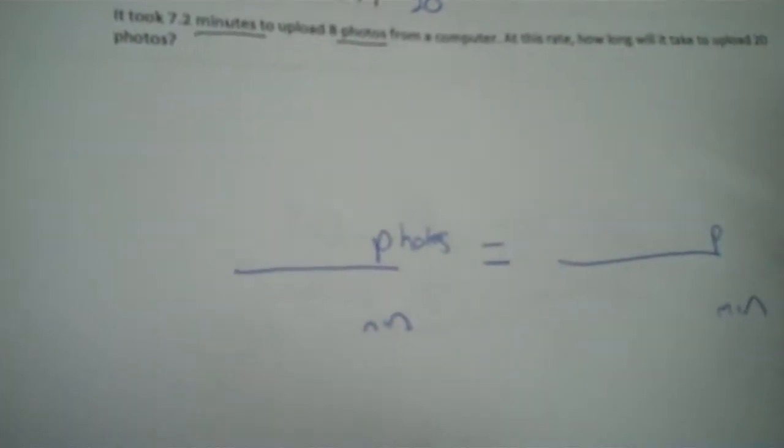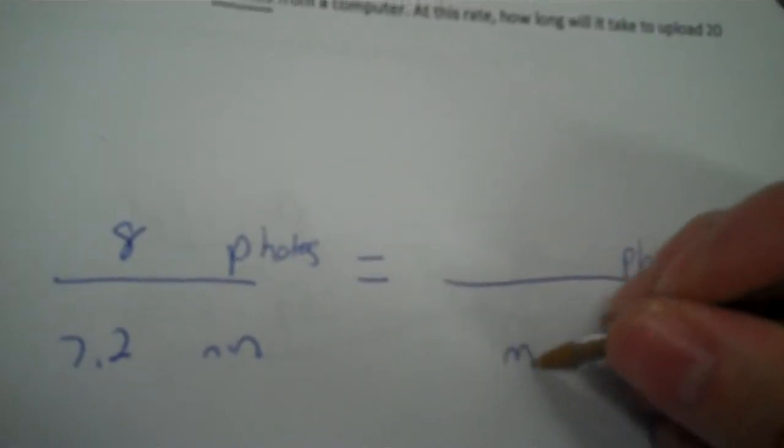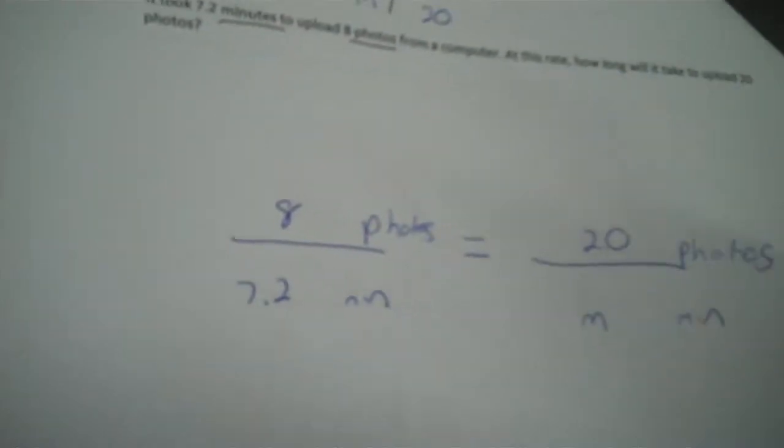So match up your time unit. Put your time on the bottom, if there is a time. If there's not a time, it doesn't matter what you put on top and bottom. Okay. So you put photos and photos. Okay, 7.2 minutes, that's 8 photos, and then M minutes, 20 photos. Okay, cross multiply and divide.